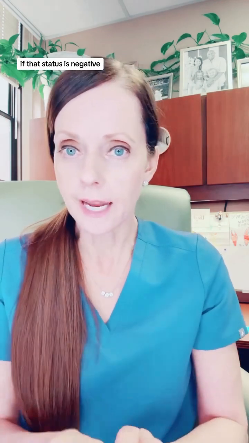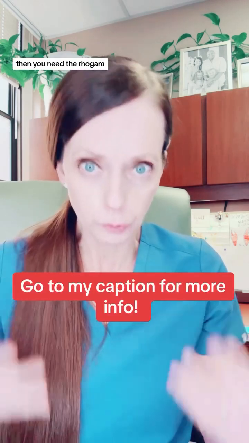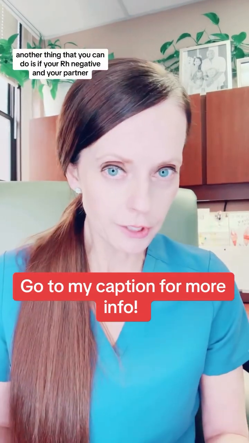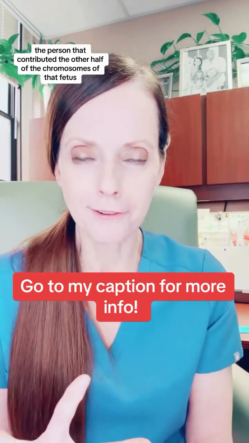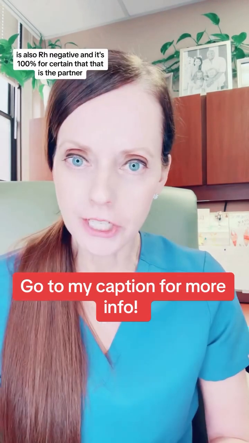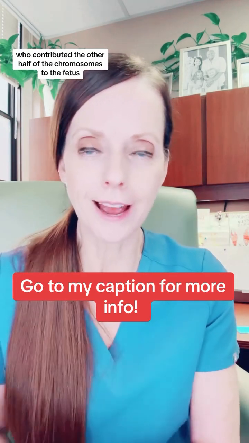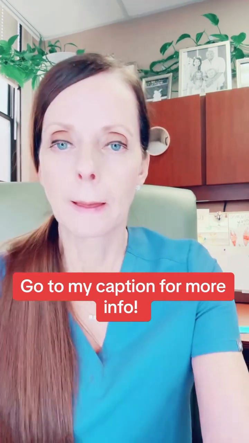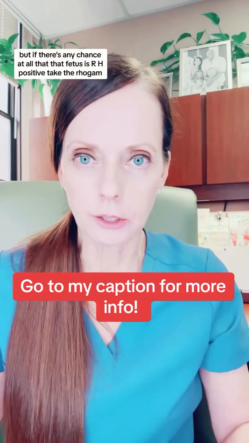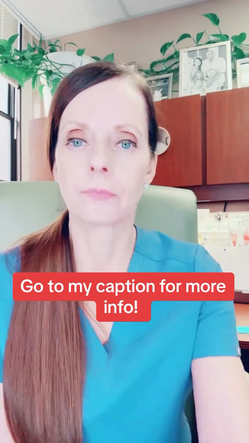If that status is negative, you're good. You don't need the RhoGAM. You don't need any additional testing. If the status of the fetus is positive, then you need the RhoGAM. Another thing that you can do is if you're Rh negative and your partner, the person that contributed the other half of the chromosomes of that fetus, is also Rh negative, and it's 100% for certain that that is the partner who contributed the other half of the chromosomes to the fetus, then you can forego the RhoGAM. But if there's any chance at all that that fetus is Rh positive, take the RhoGAM. Please.